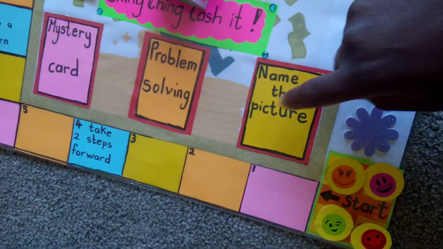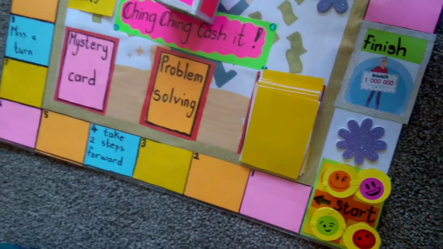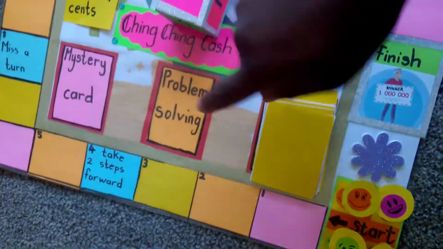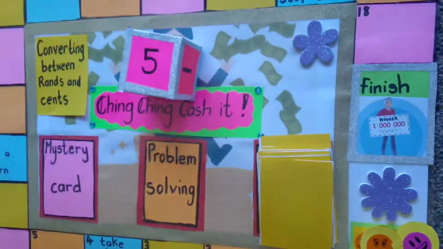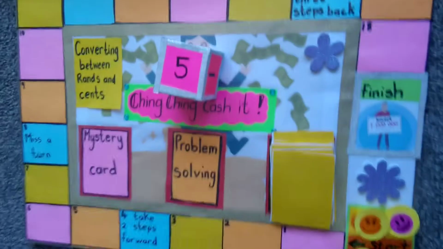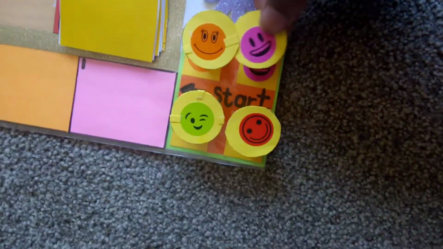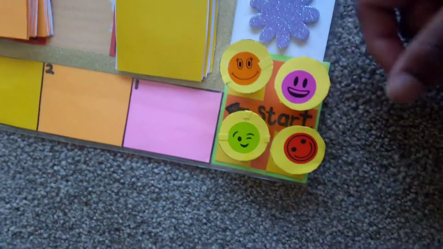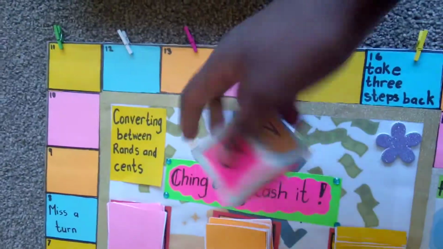There are cards for this game, so you will place them on the correct spot. As you can see, yellow, name the picture, with all the yellow blocks. That's the corresponding one. If you land on the orange one, problem solving, you will take a problem solving card. Mystery cards, the same thing. There are blocks corresponding with those cards, so those are the cards you'll be using during the game. And you have positioners, as you can see, emojis or smiley faces on each block. So for now we have one player to demonstrate and we have a dice to use.